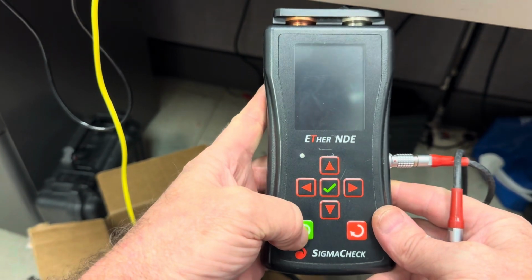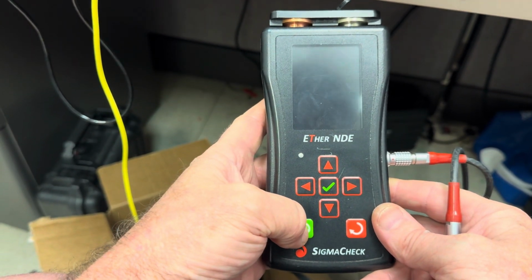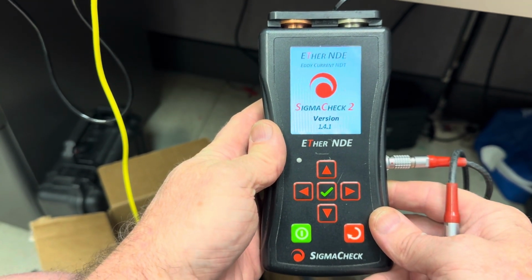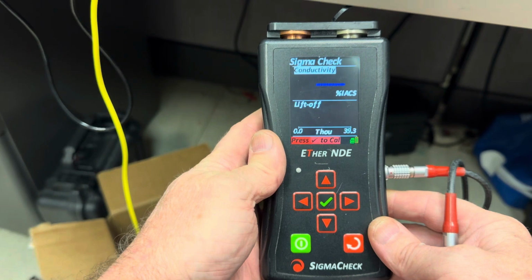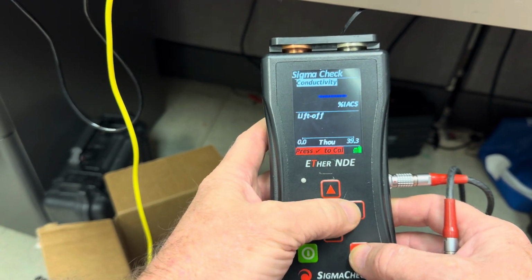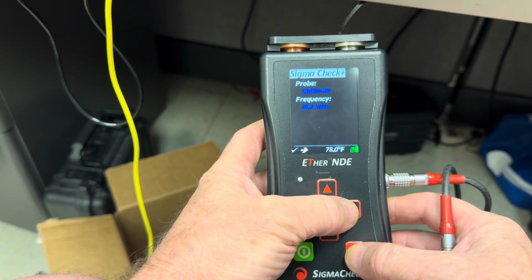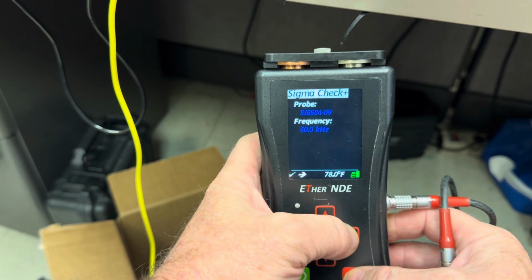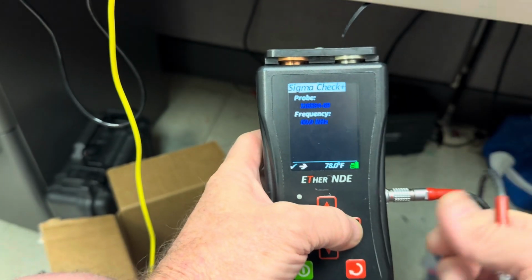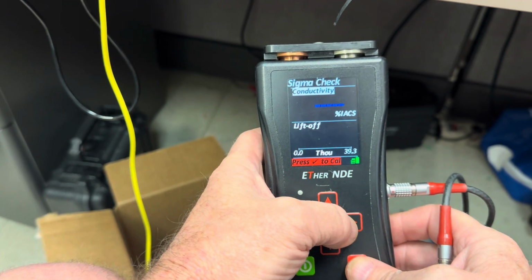All right, this is SigmaCheck by EtherNDE. Powered the tester on, version 1.41. Let's go into, let's see here, probe 516 58409. Probe matches the tester, that's always good.